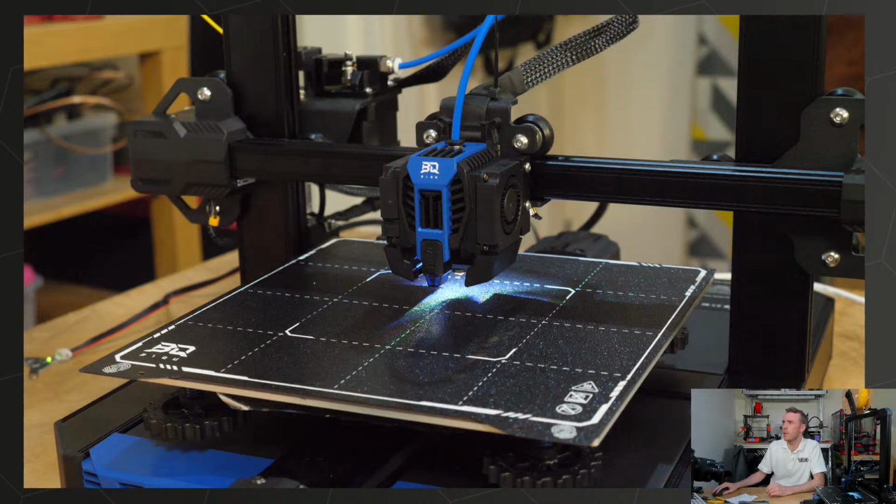Maybe we'll put these back to 16 microsteps. Maybe we'll keep Y on. No, actually, Y can be 16, X can be 64. That's probably my preferred.